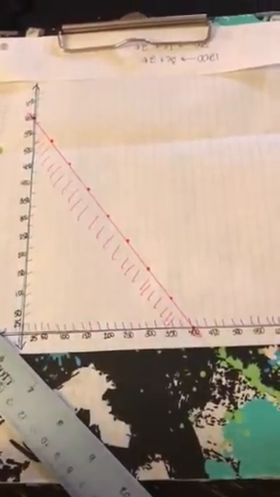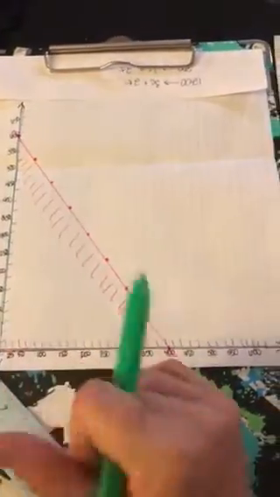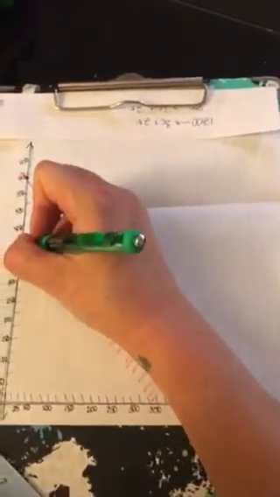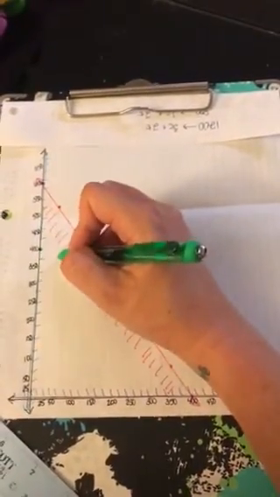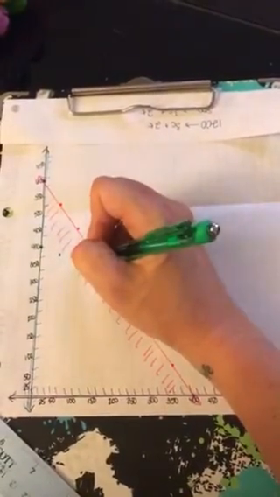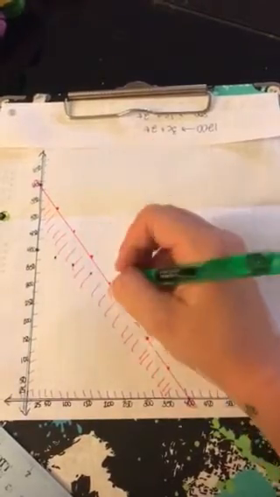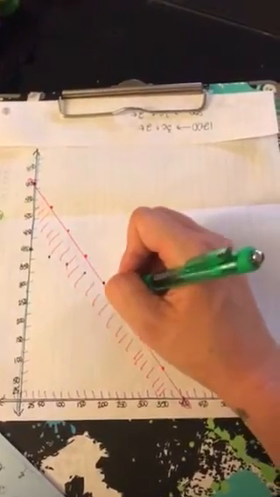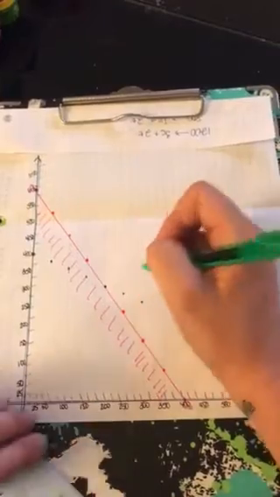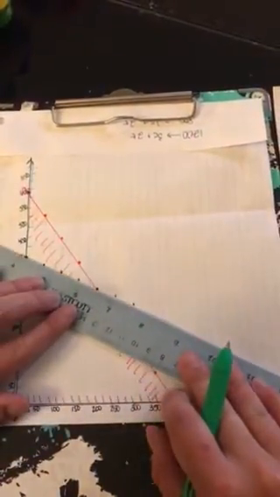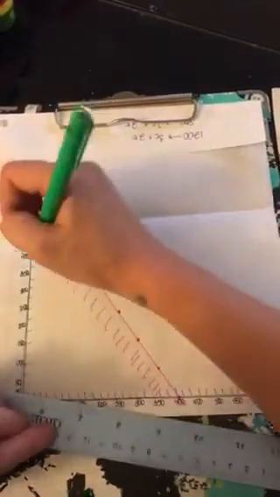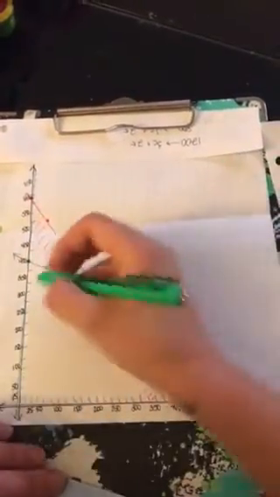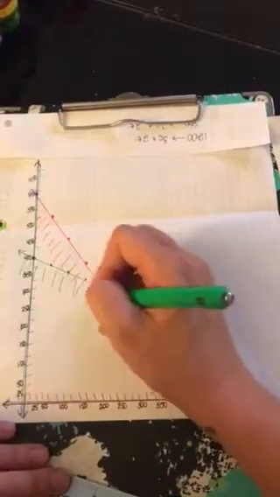Okay, the last one is green. Yay, so exciting. All right, green, I have a y-intercept at 400, and my slope is negative 1 over 2. So I'm going to go down 1 and over 2, down 1 and over 2, and so forth. Okay, so my line's going to go this way. It's going to be solid. And again, I'm a less than, so I'm going to shade this way.